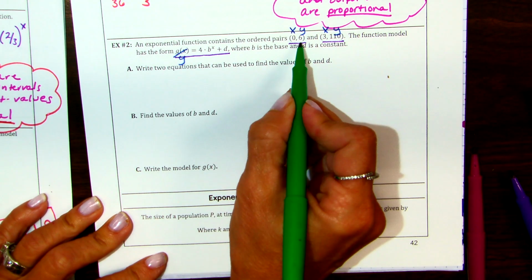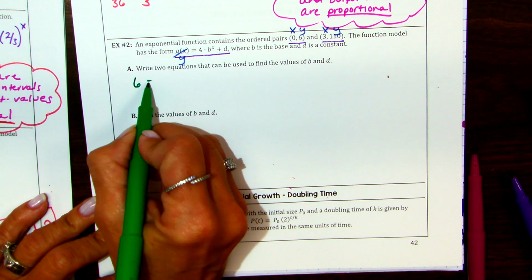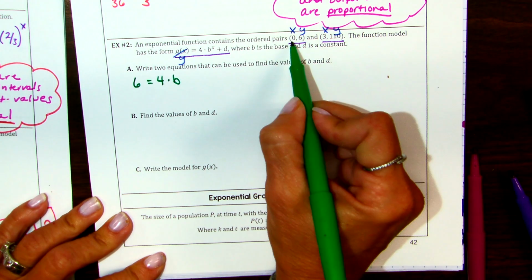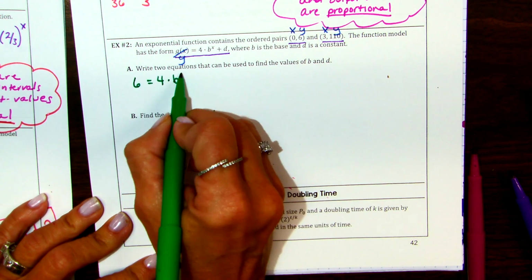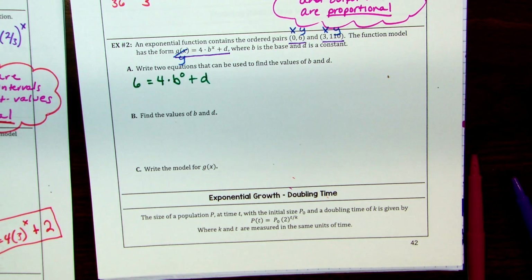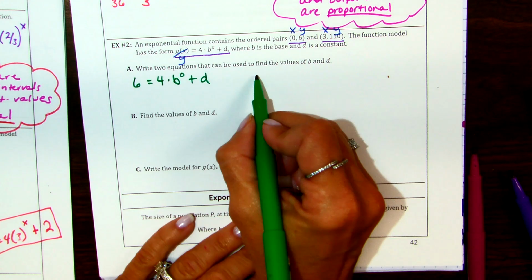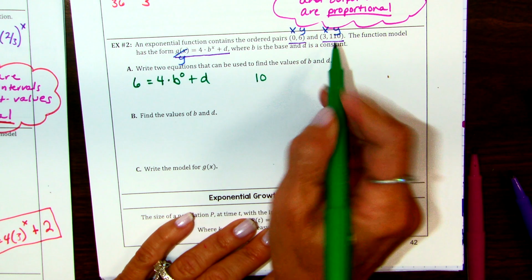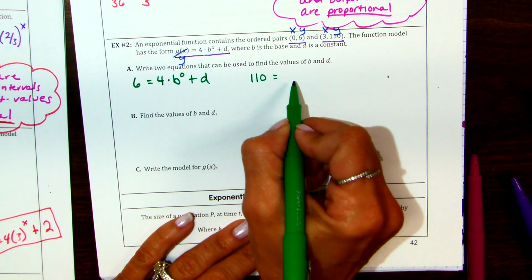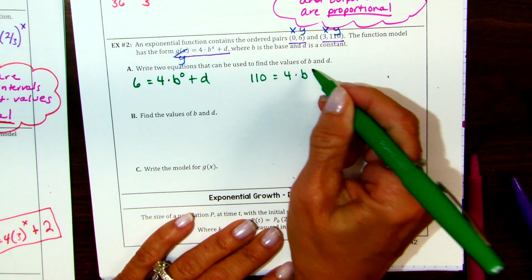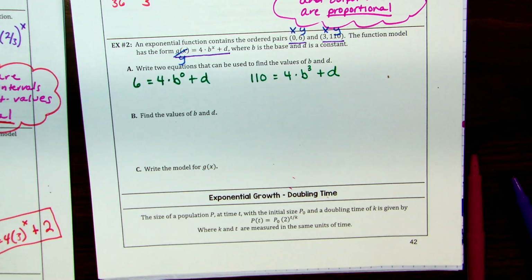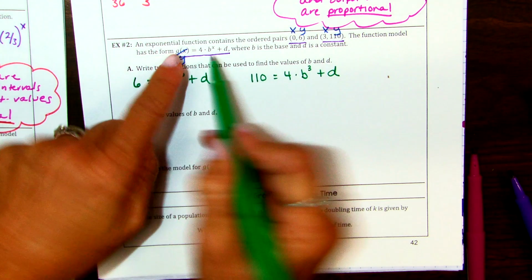So I'll just do the first point first. My Y value is 6, then there's a 4, then there's a times, then there's a B to the power of X. X would be 0 plus D. That's it. I plugged the first ordered pair into the equation. That's equation 1. Let's make a second equation. Y would be 10, or is that 110? Thank you. 110 equals 4 times B to the power of X, and the X value in that ordered pair is 3, plus D. So that's what we mean when we write 2 equations with those points. We have a model, we plug them in.